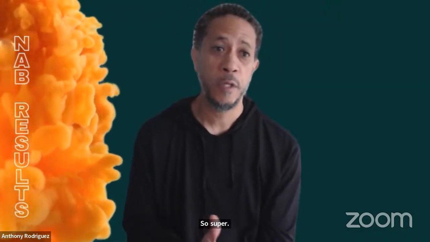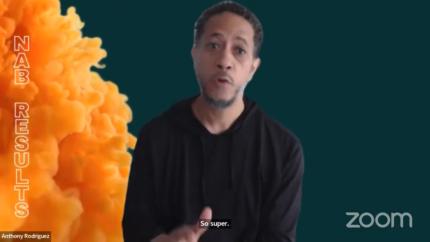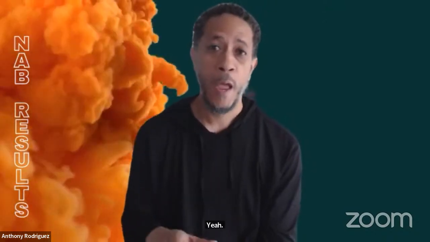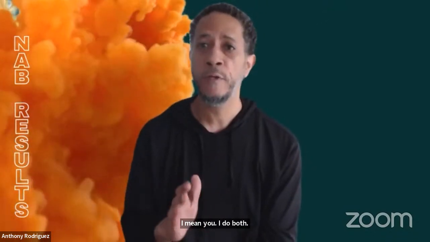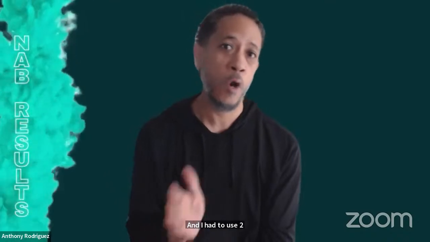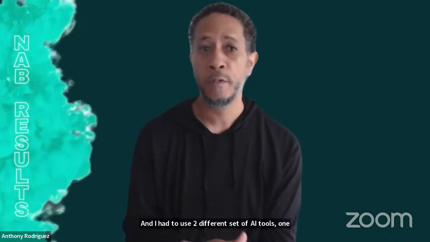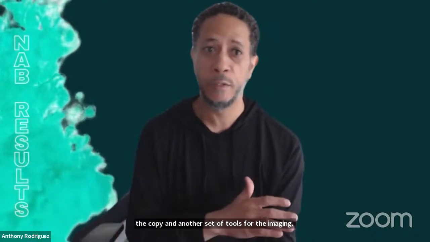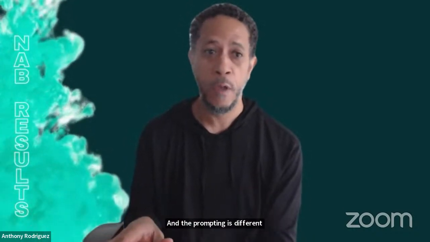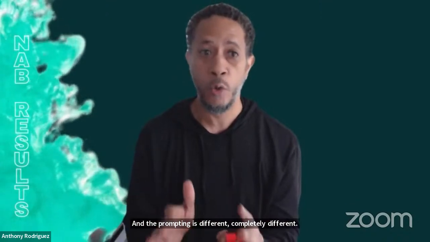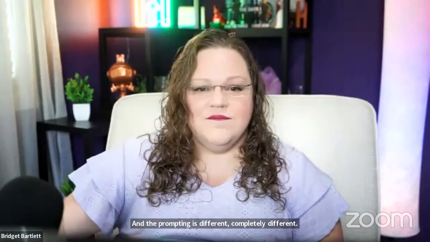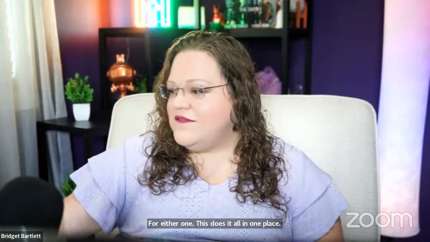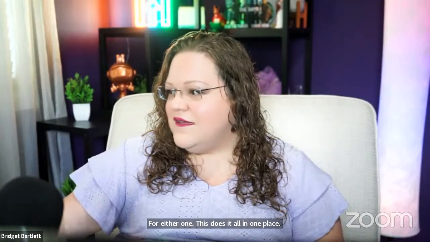Generating images is a whole other animal. I do both, and I have to use two different sets of AI tools, one for the copy and another set of tools for the imaging. And the prompting is completely different for either one. This does it all in one place. And look, we can do this together here.